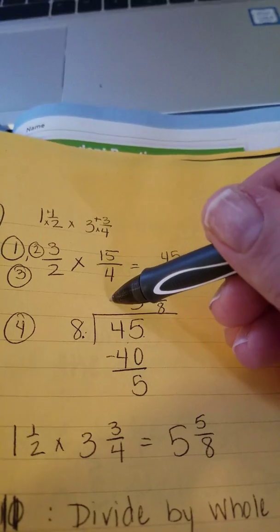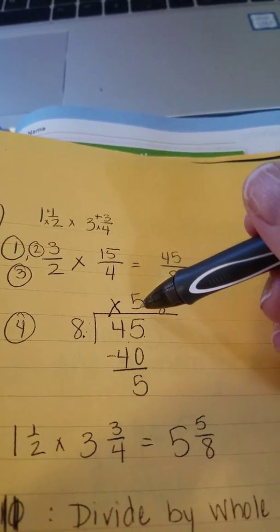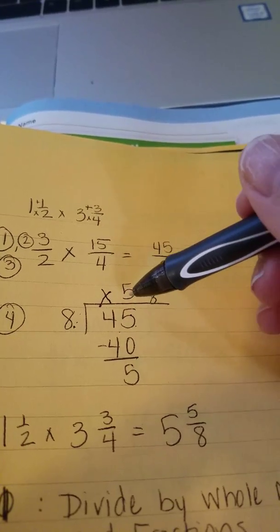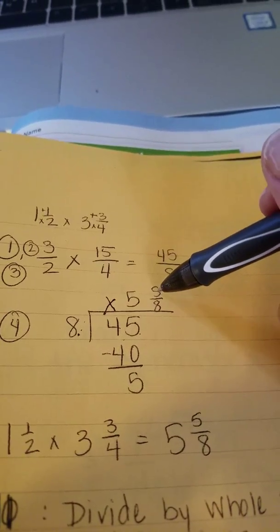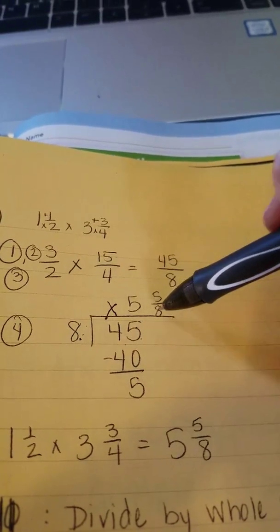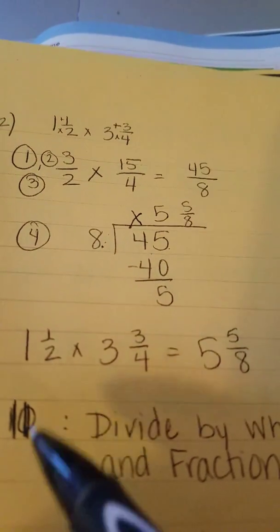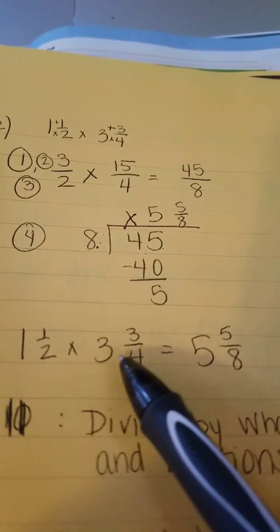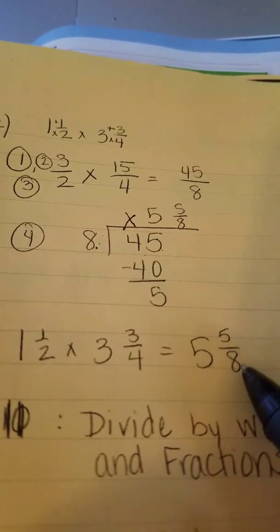We can't do that, right? How many 8s go into 45? That's 5. 5 is our whole number, with 5 left over. The leftovers go on top. The divisor, which is 8, goes on the bottom. 5 and 5/8. So 1 1/2 times 3 3/4 equals 5 and 5/8.